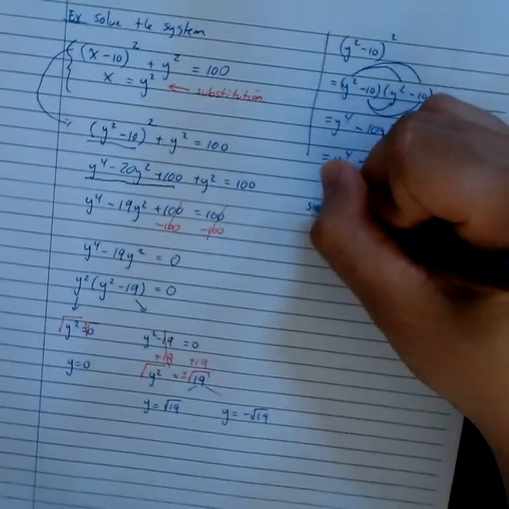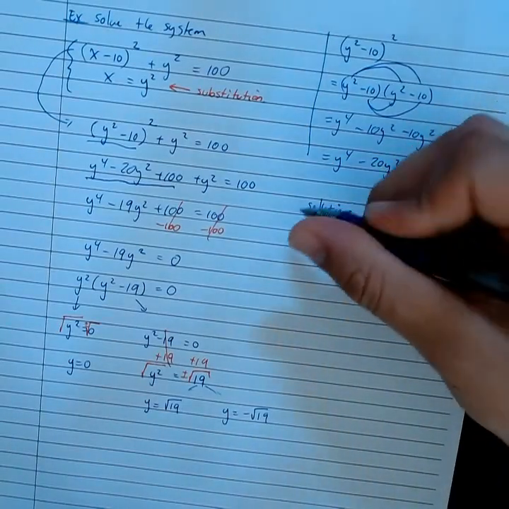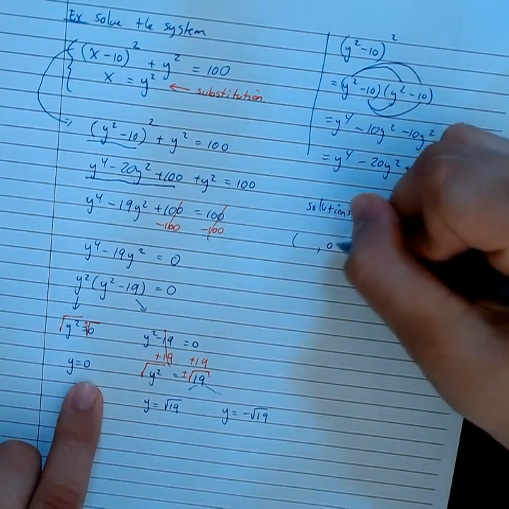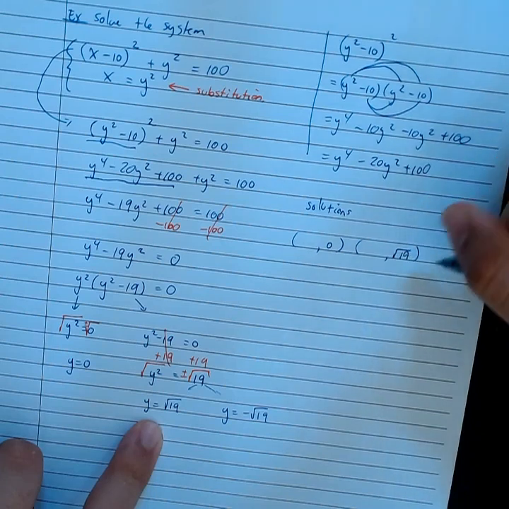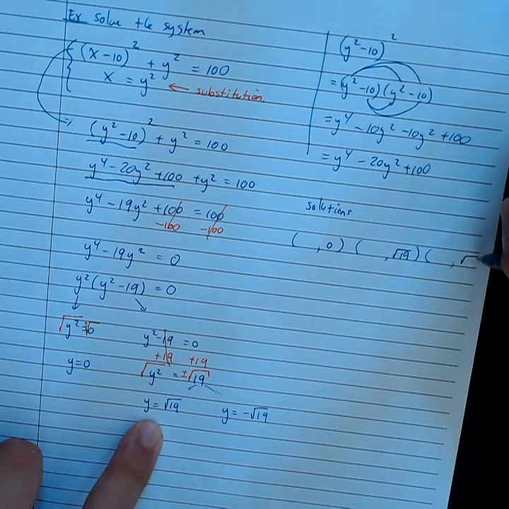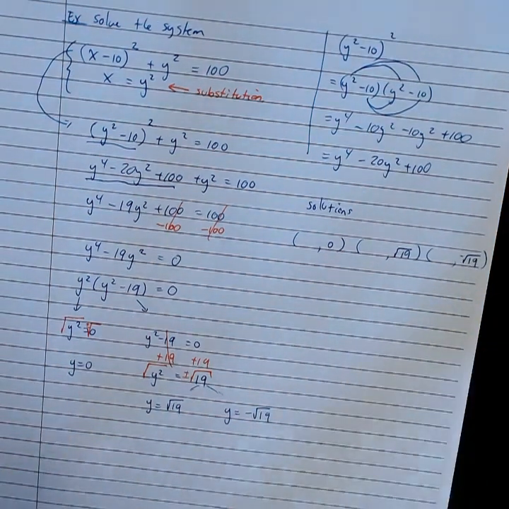So my solutions, I'm going to have 3 of them. I'm going to have something comma 0. I'm going to have something comma square root of 19. And I'm going to have something comma negative square root of 19. All right, those are all the y values of my solutions.